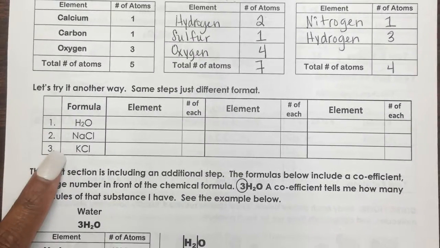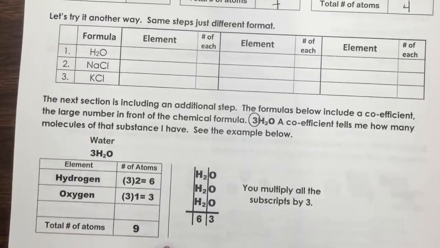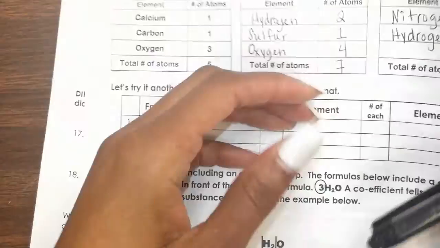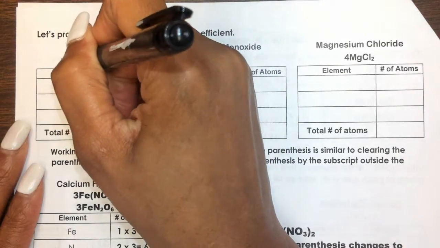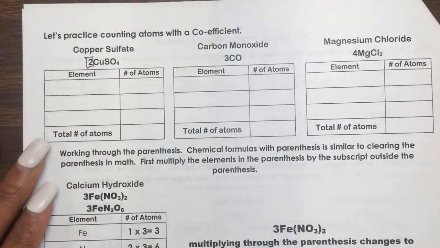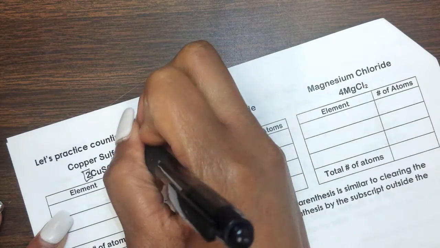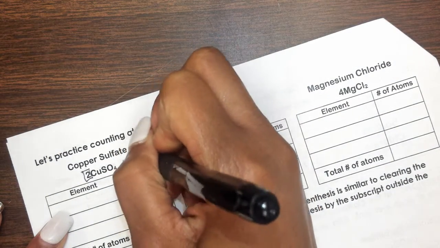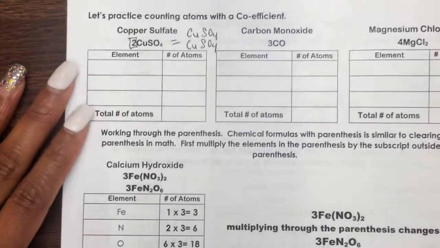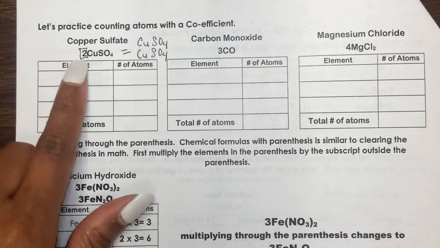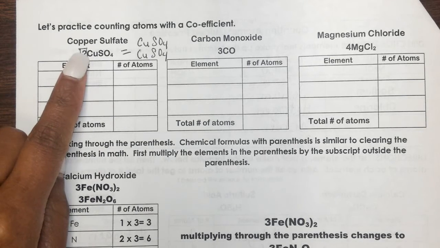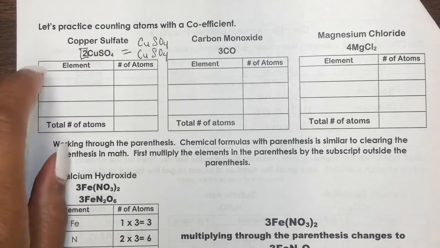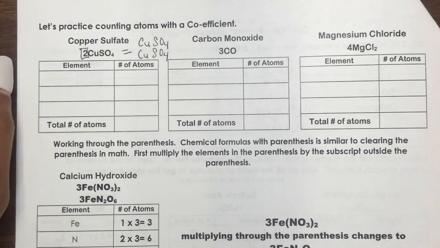We did the same thing right here with subscript, so I'm going to skip that. And I'm going to move into coefficients. Okay, so I'm just going to flip to the back here. The coefficient tells you, that's this one right here, the largest number, it tells you how many molecules. So this is equivalent to saying I have this. Okay. 2 of this means I have 2 molecules of copper sulfate. The 2 belongs to the copper, the S, and the O. So everything behind the coefficient is doubled.